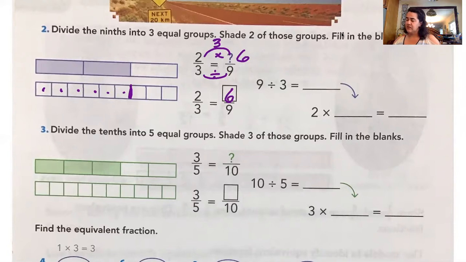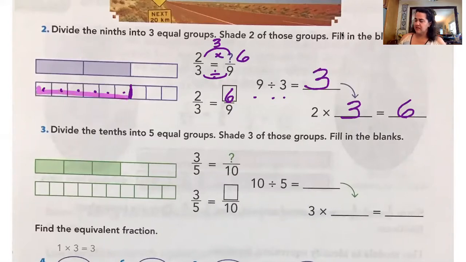Okay, so let's go ahead and fill in our blanks here. 9 divided by 3, we said was 3. We bring the 3 down here to show 2 times 3 equals 6. Okay, friends, so far, so good. Don't forget to color in the rectangle.